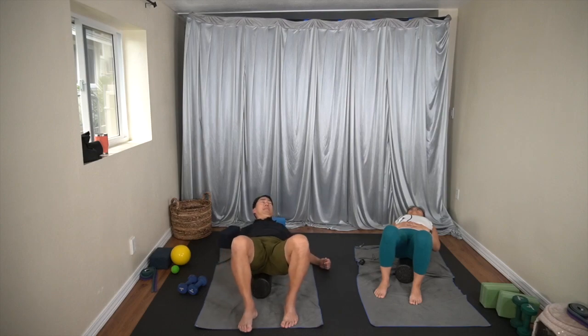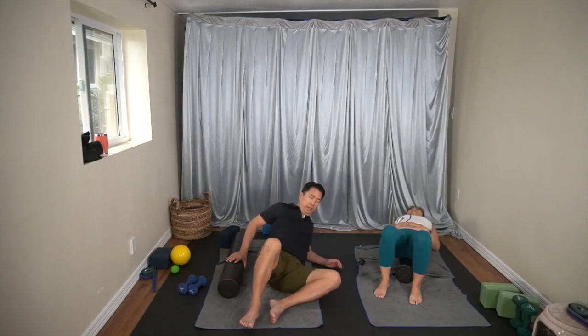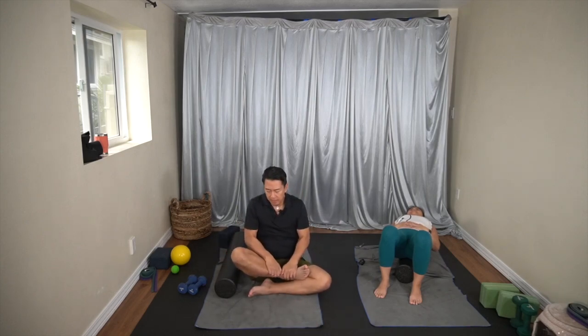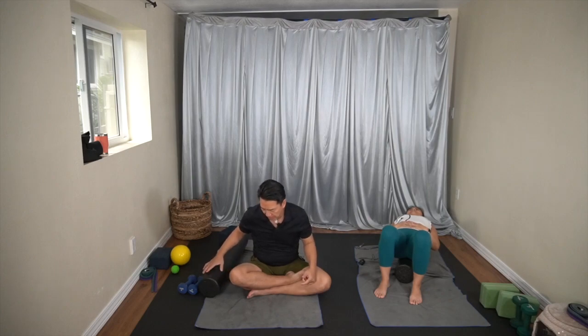Continue to breathe. I'm going to sit up. You guys stay on the roller. Just continue to breathe. Continue to find that balance and symmetry. Find that elongation and knowing where your center is and balance is. From there, you know you're not accidentally hurting yourself, and you're certainly not hurting yourself long term because you're in balance.